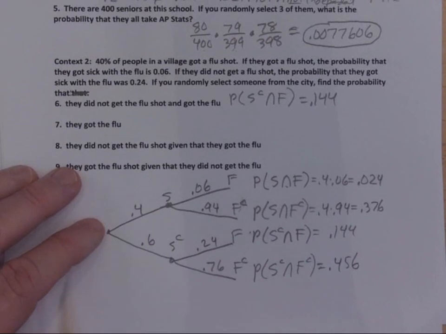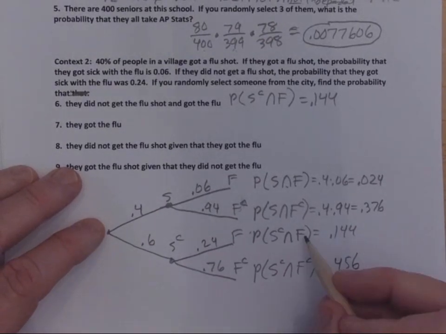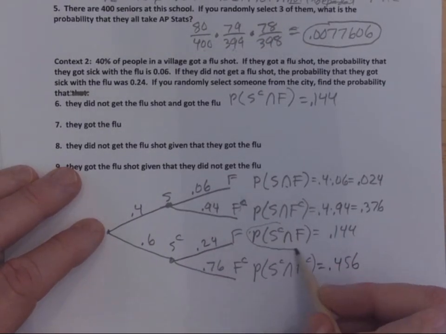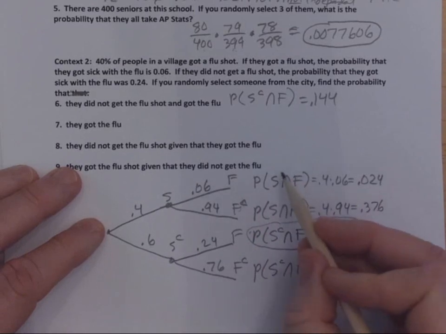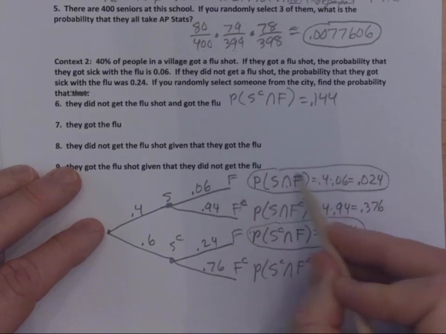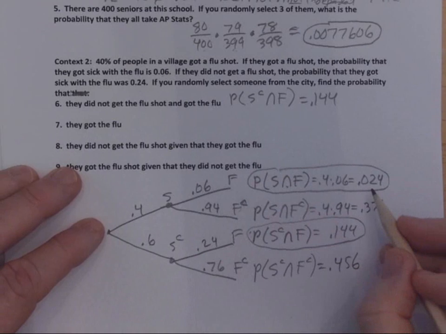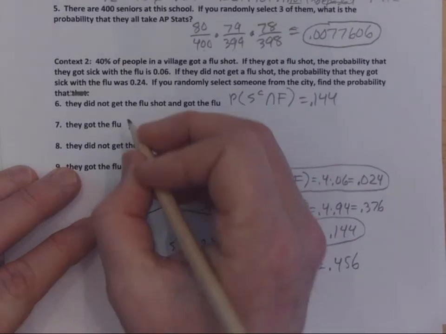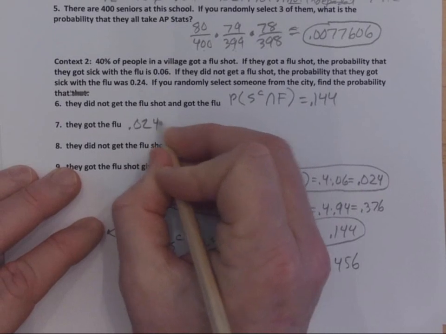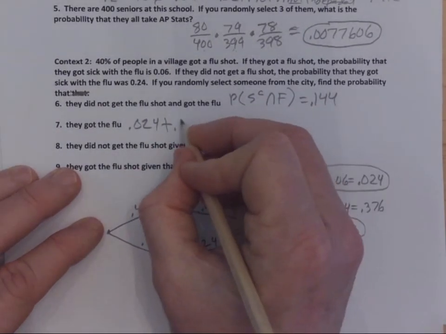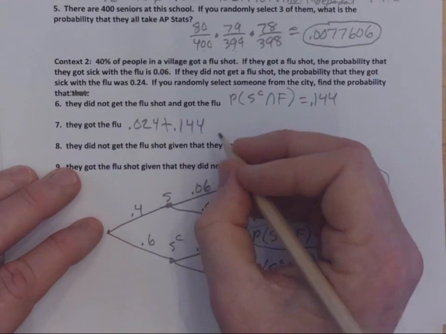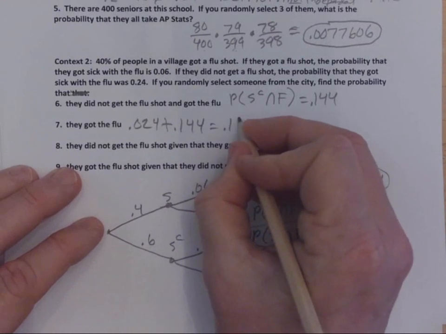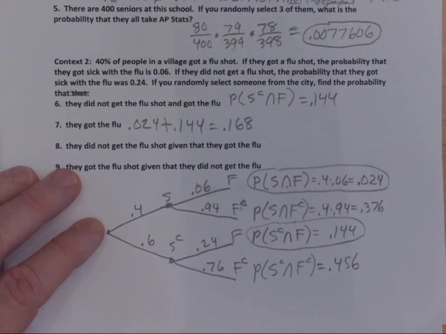All right, what's the probability they got the flu? There's two events where they got the flu. They got the flu here, that group got the flu, and then this group here got the flu. Those two. And so we add up their probabilities. So that is going to be 0.024 plus 0.144, and that in fact is equal to 0.168.